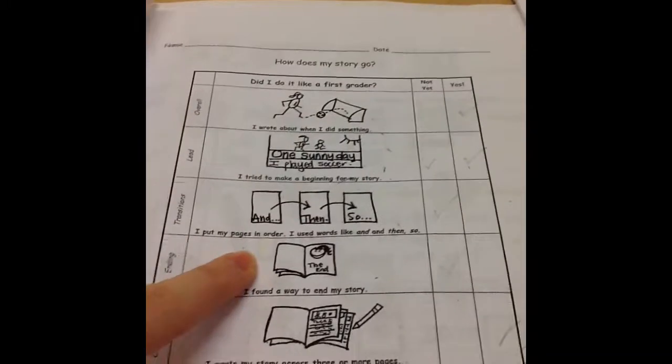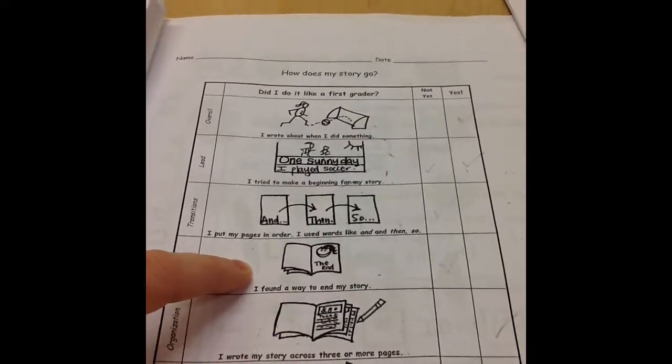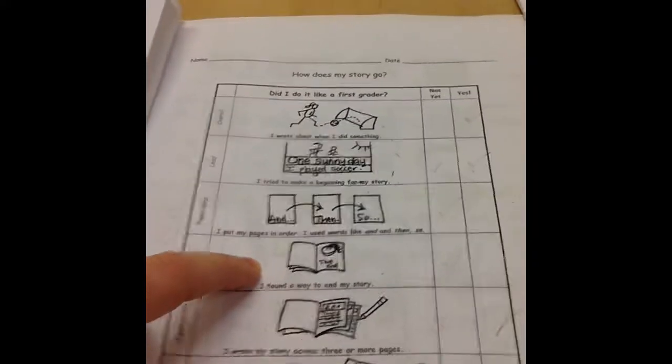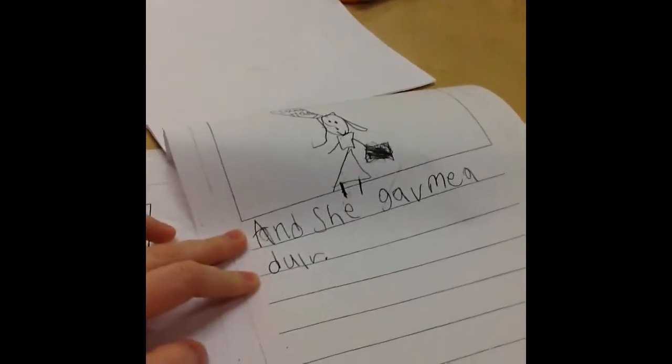Then we got to this part of the checklist. I found a way to end my story. And we took a look at her story. Oh, I gasped. I was eating an apple, then my tooth got lost. Then I put it under my pillow. I fell asleep. Then the tooth fairy came to get my tooth. And she gave me $1.